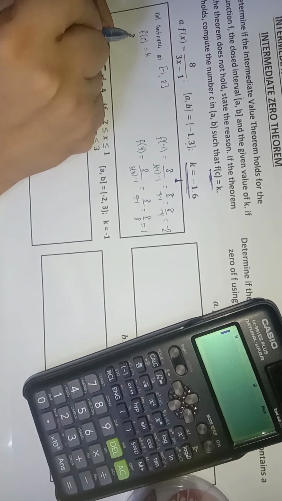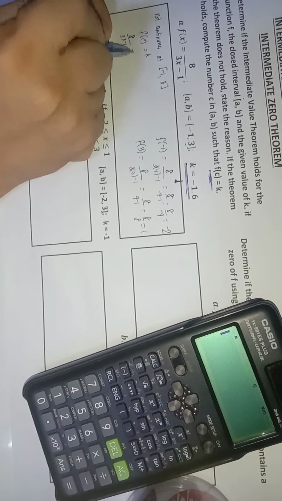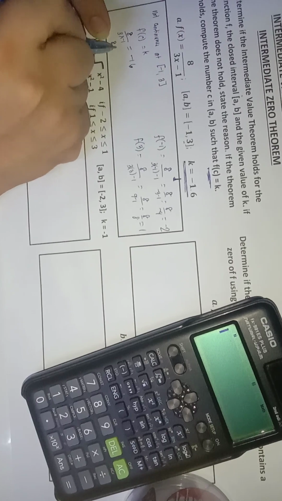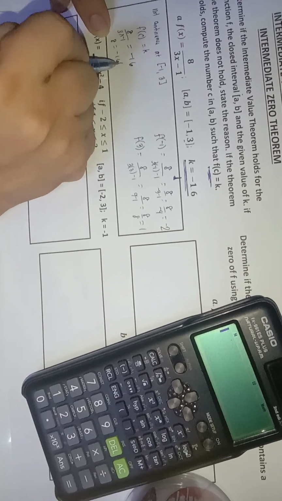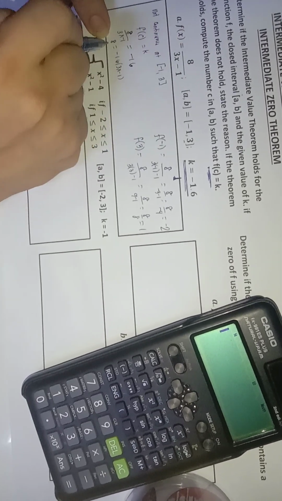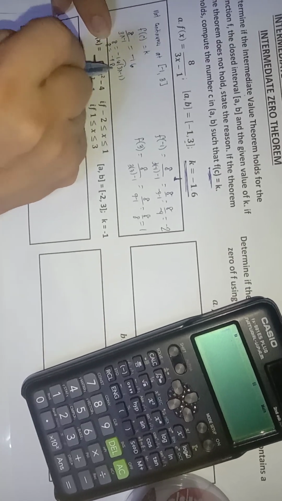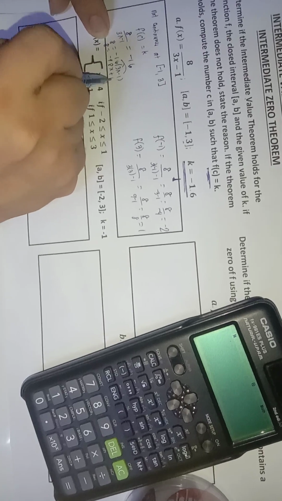So we will equate 8 over 3x minus 1 is equal to the value of k, which is negative 1.6, cross multiply. So we get negative 1.6 times 3x minus 1. Simplify. So ito, distribute. We get negative 4.8x. Ito naman, distribute. We get positive 1.6.